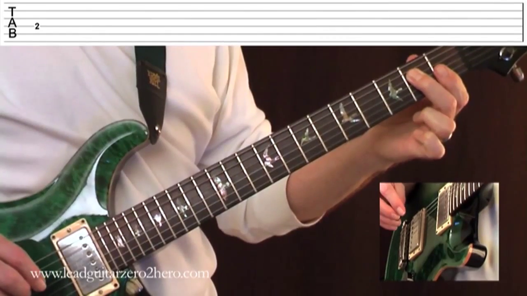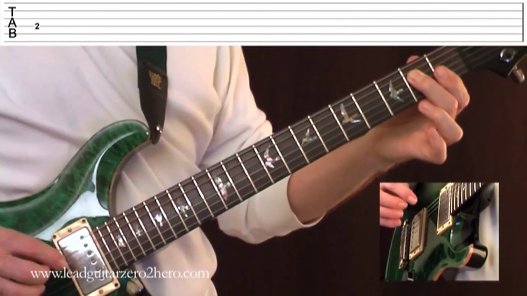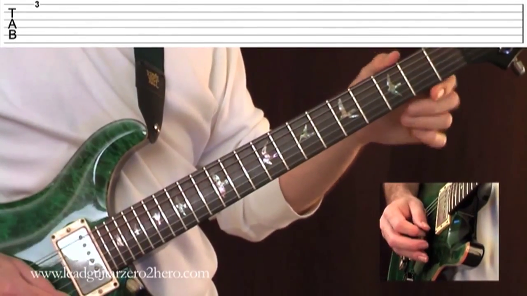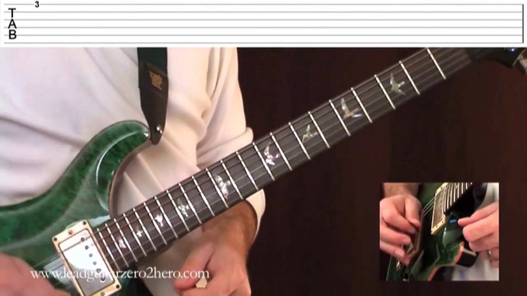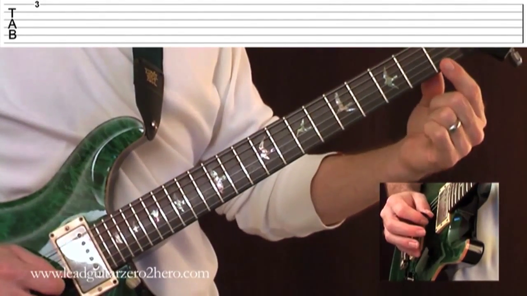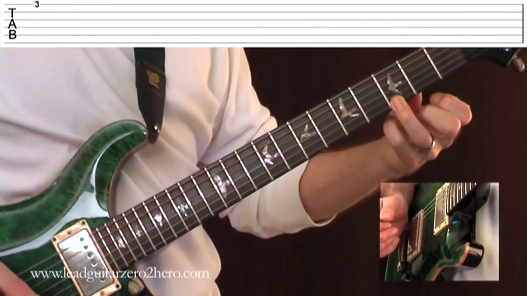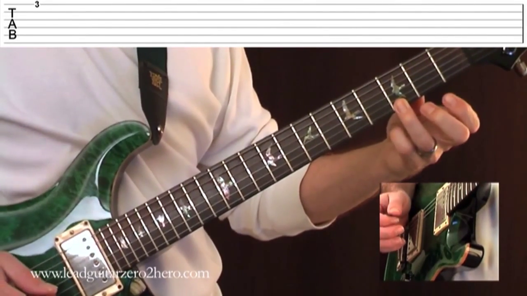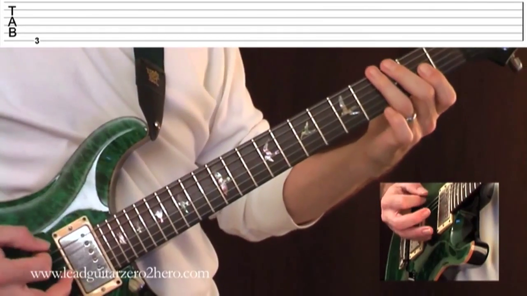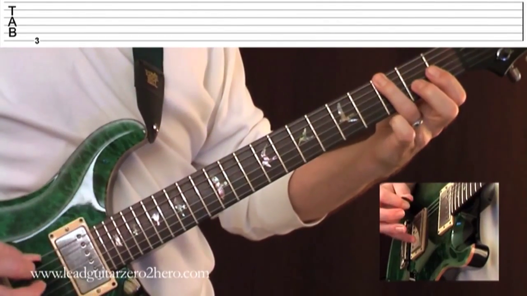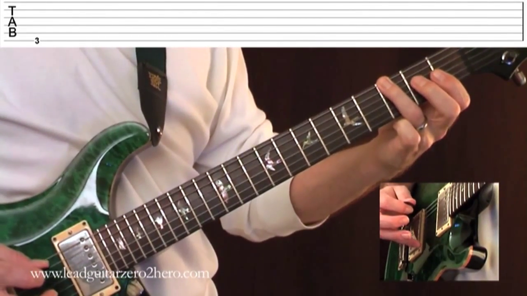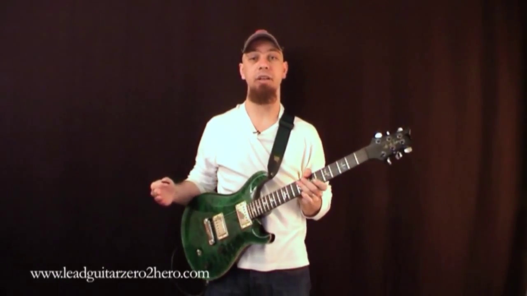Alright, let's have a look at another example. Number 3 on the top line, that would be the high E, and the number 3 would be fret 1, 2, 3. Okay, so that's how that works. If the number 3 was on the bottom line, it would be the 3rd fret on the low E string. Okay, so basically that's all it is.